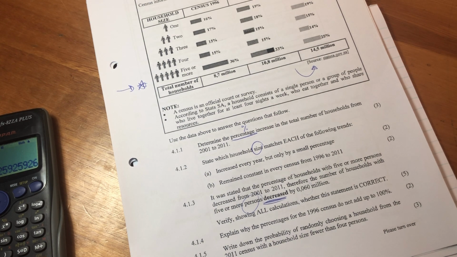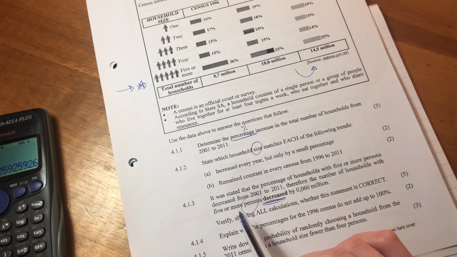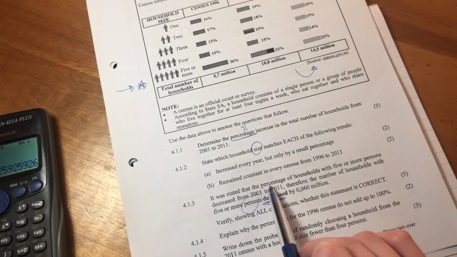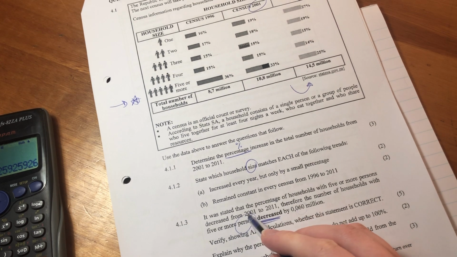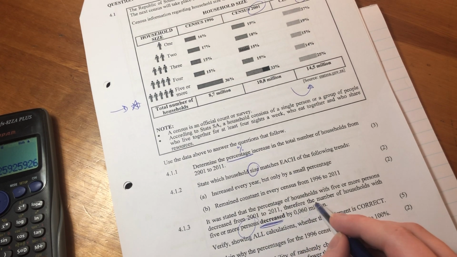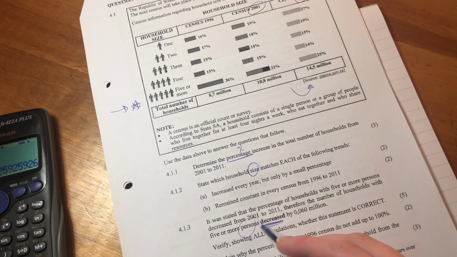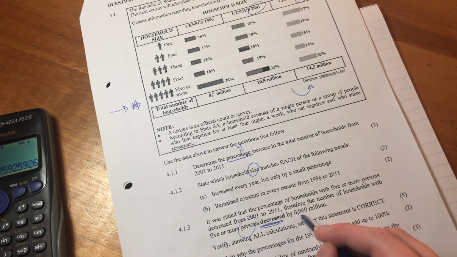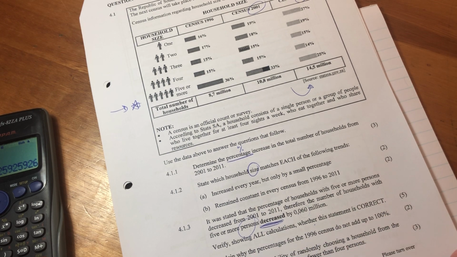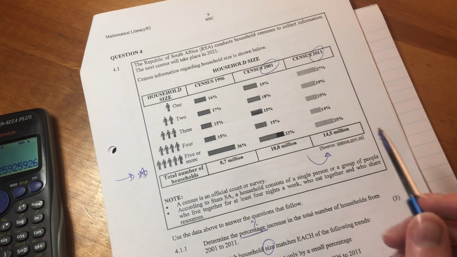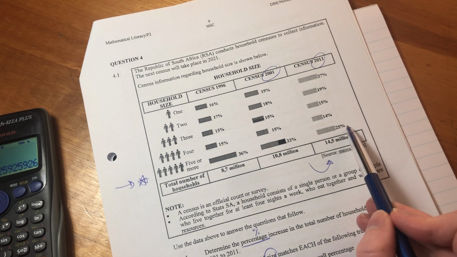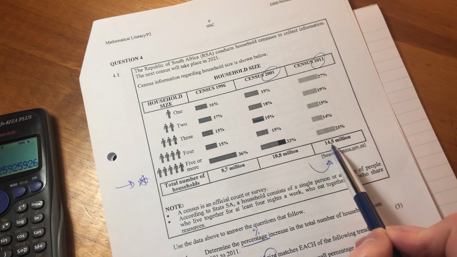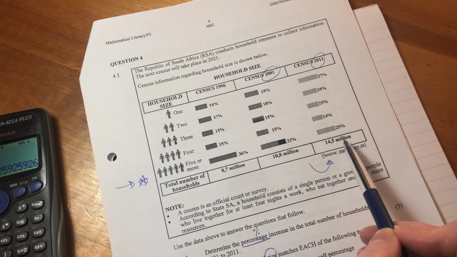Okay. So let's do 4.1.3. So it says, it was stated that the percentage of households with 5 or more people decreased from 2001 to 2011. Therefore, the number of households with 5 or more persons decreased by 0.060 million. Verify showing all calculations whether the statement is correct. Okay, so what we're going to do here is we're going to work out what 33% of 10.8 million is and what 25% of 14.5 million is, and see what the difference is in the number of people.